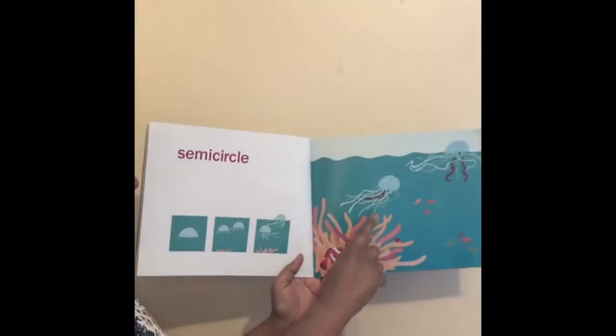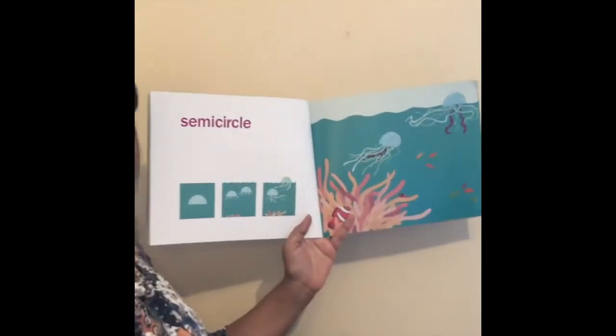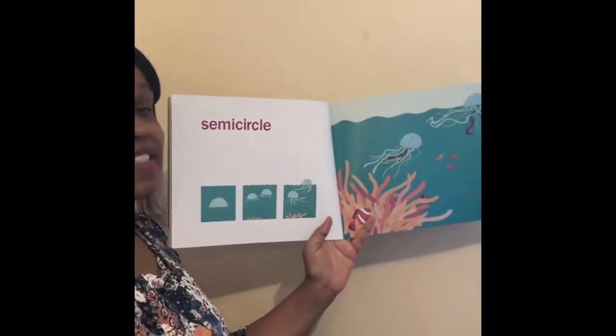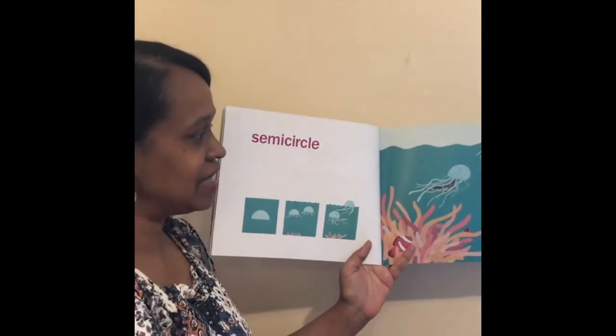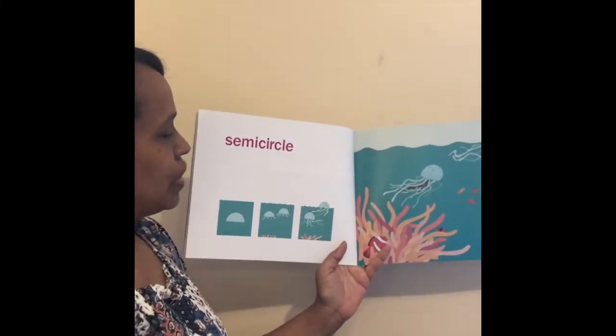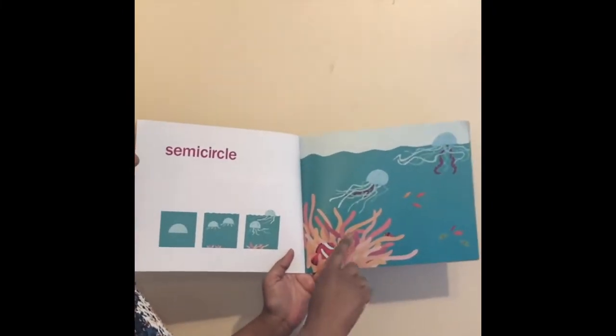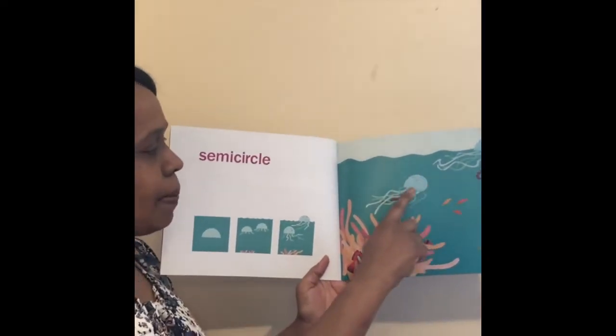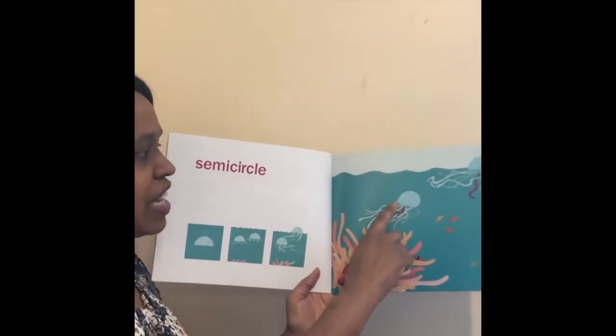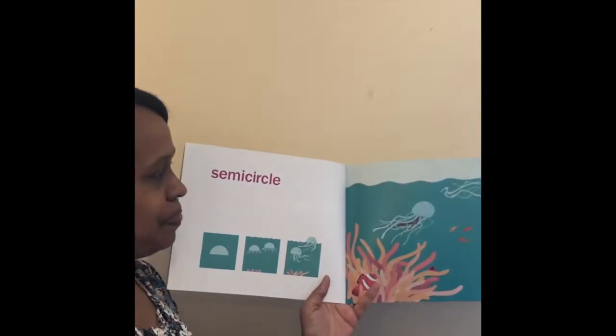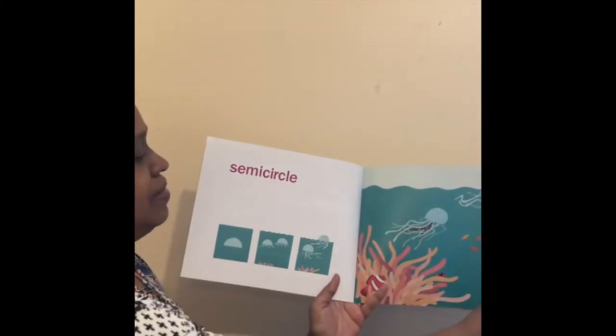And if you look over here, do you know the name of this sea animal? Very good. It is a jellyfish. It is a jellyfish. And what the illustrator did, he made a semicircle at the top of the jellyfish, and the top of the jellyfish is called a bell. Semicircle.